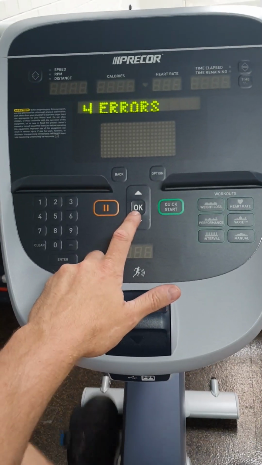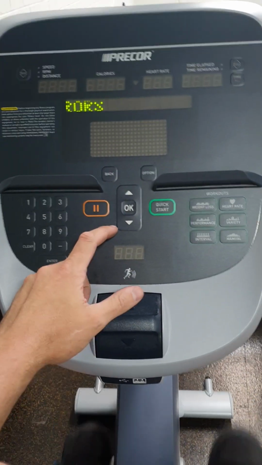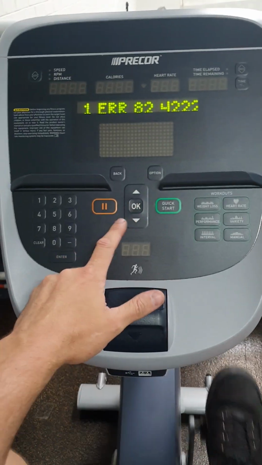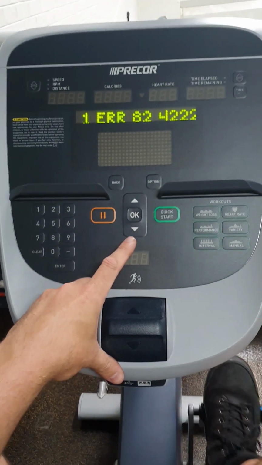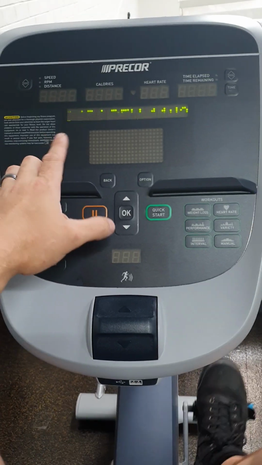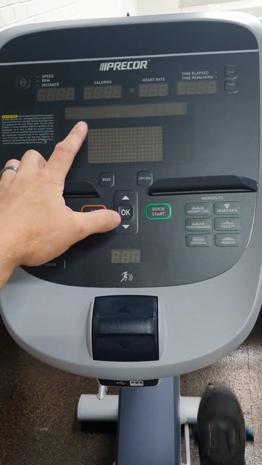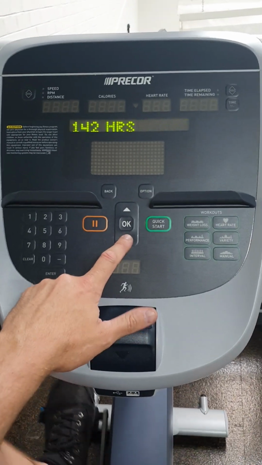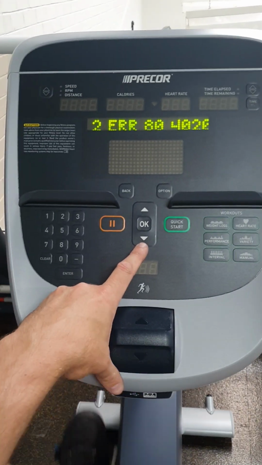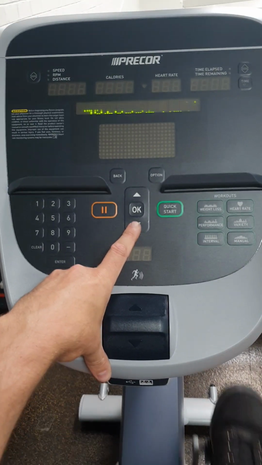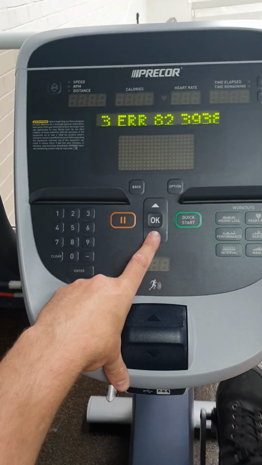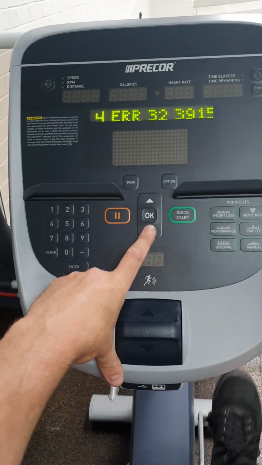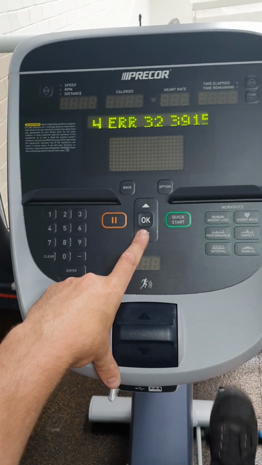Hit OK. This one's got 4 individual errors. Hit OK to go into them, and then it'll give you error 1, or the last error, error 82. That's how many revolutions and hours of when the event happened. And then you can hit the down button and you go to error 2, which is number 80, and so on, error 82, and error 32.